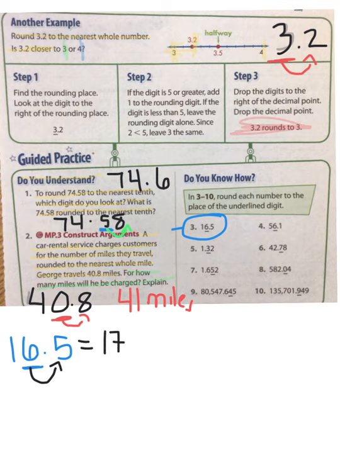All right, let's look at number 5. So we have 1 and 32/100. So I'm going to write it right here. We have 1 and 32/100. The 3 is underlined, which is our tenths place. So we are going to look to the right. Since the number to the right is less than 5, it's just going to stay as a 3. So it's going to round to 1 and 3/10.